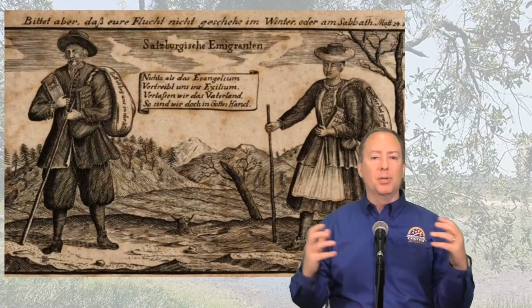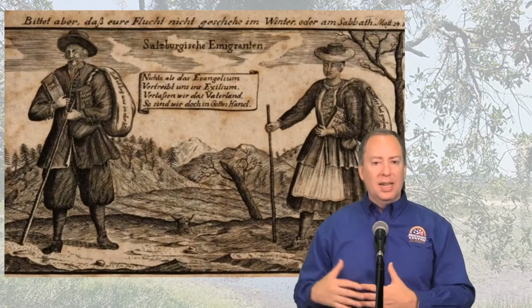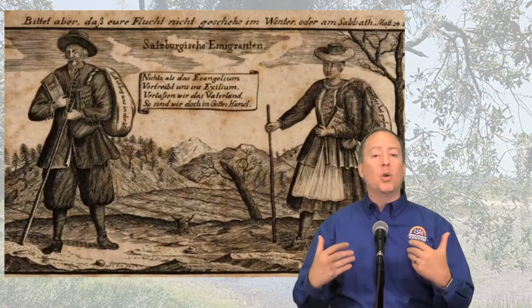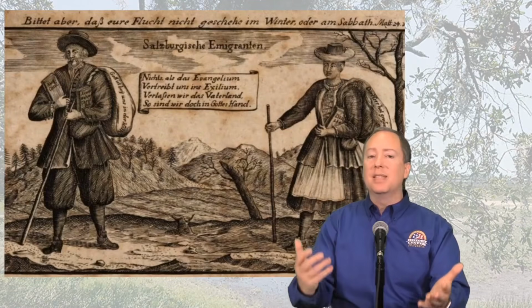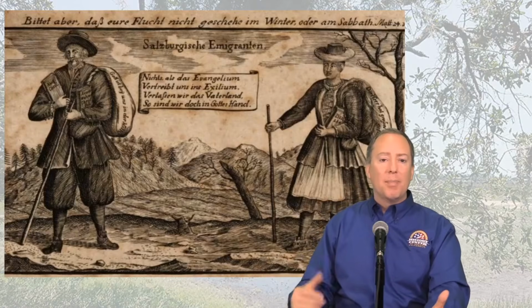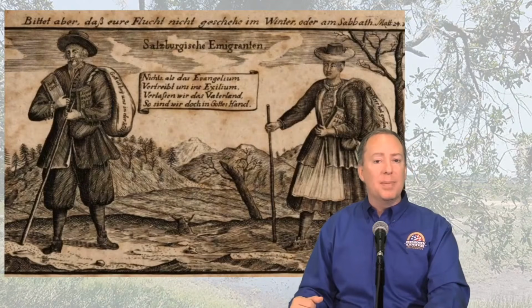There's a fellow named Boltzius who is their leader, and he takes this group to Georgia. And Oglethorpe has received word that they'll be coming. He is very welcoming to them. He basically meets them at the pier, shows them where their new town will be. They established the new town of Ebenezer.